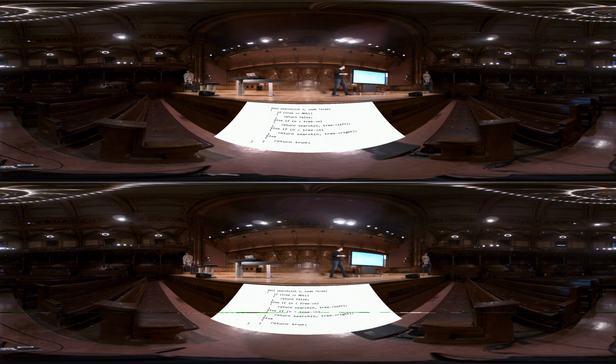Pass its address in instead. Meanwhile, if the number you're looking for is actually greater than the value in the current node, search the right subtree. Else, return true, right? Because if the list is not null, if there's actually a list, and the number you're looking for is not less than the current node, and it's not greater than the current node, it must be the current node, so you can return true. But there's one important detail here.